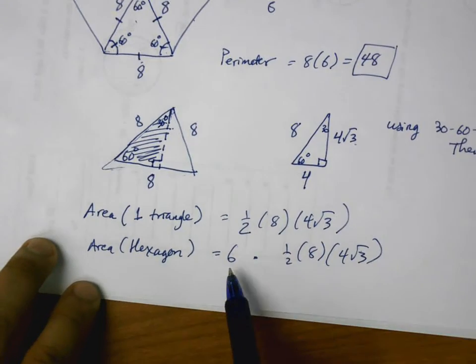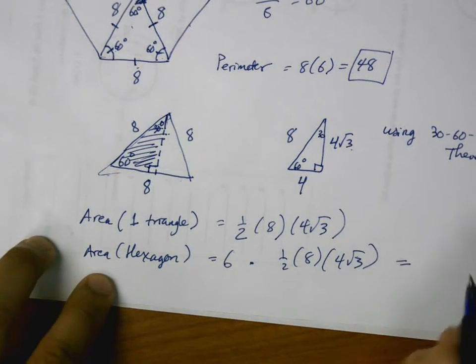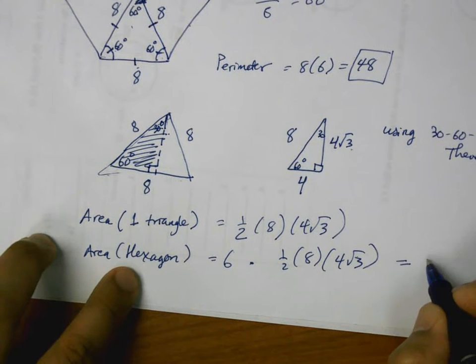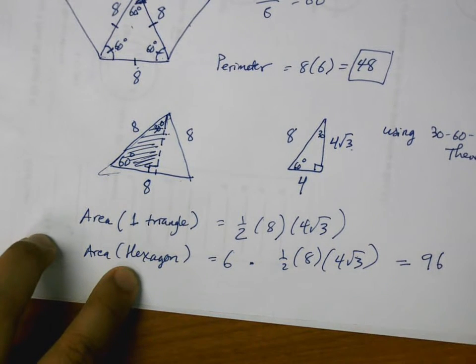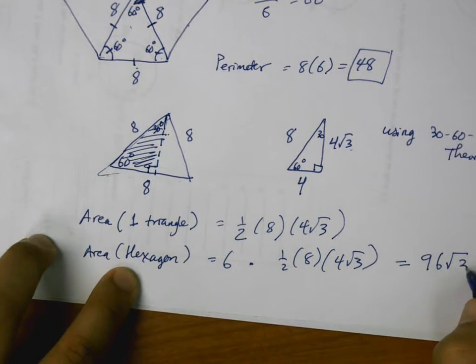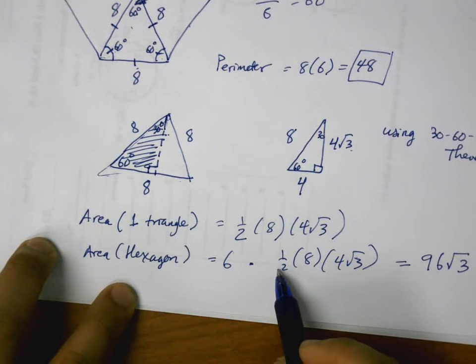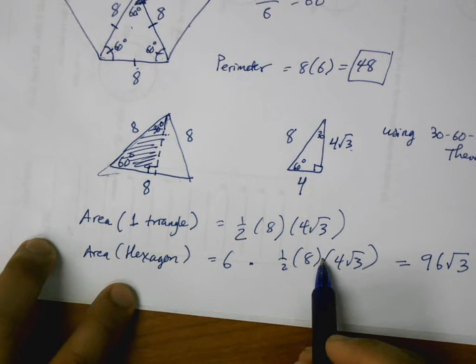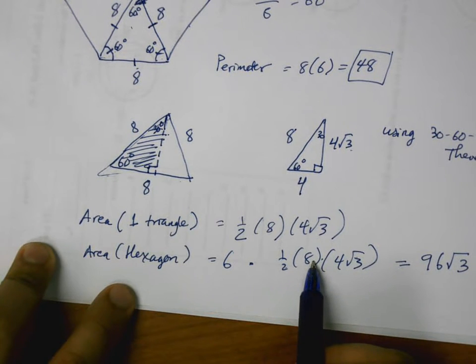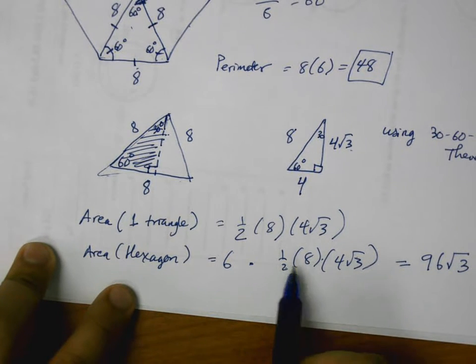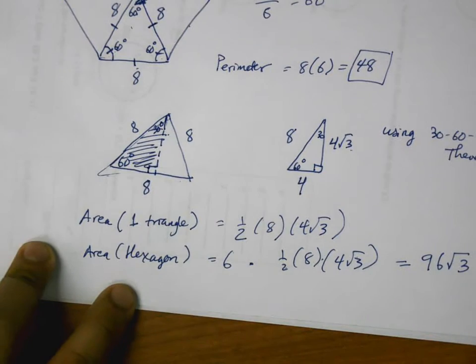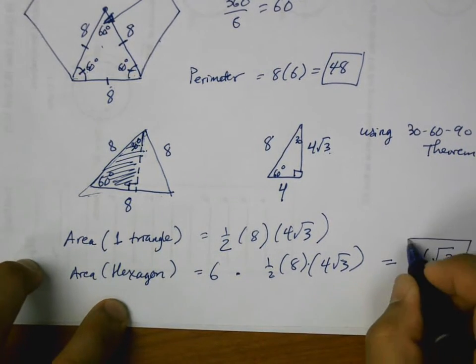So you want to multiply this by 6. So all of this comes out to, 1/2 times 8 is 4. So this is 4 times 4 times 6. That's 96 root 3. So that's the area.